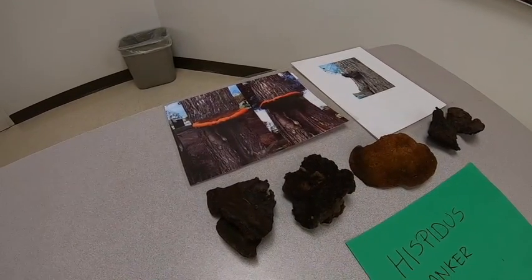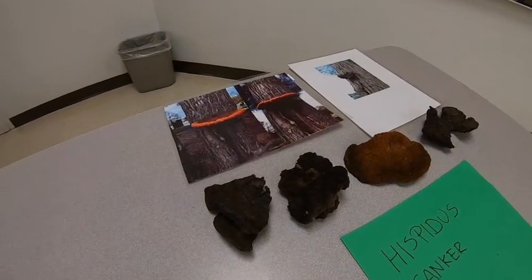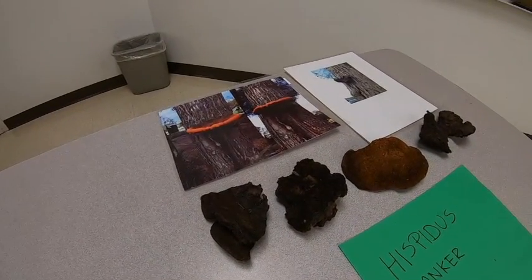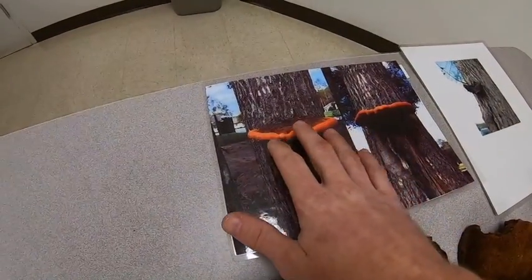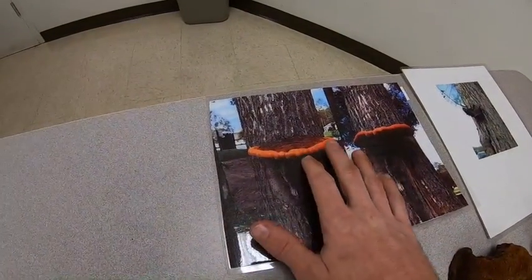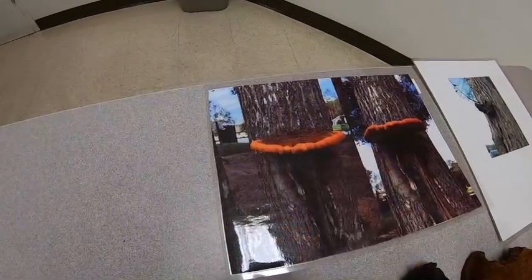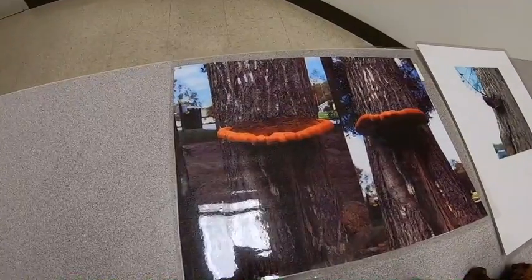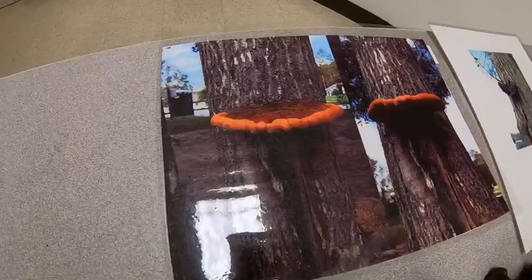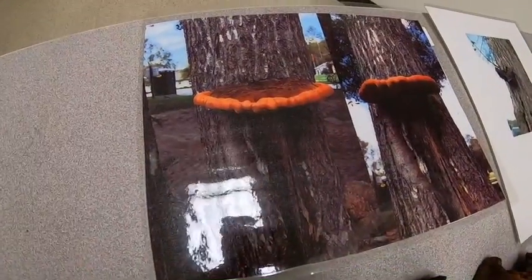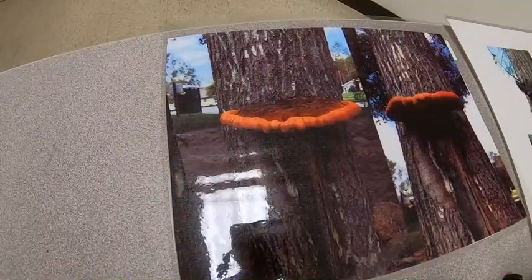In other words, they're only present during a certain time, and then they sort of dry up and become less apparent. When they're produced, they tend to be yellow to orange in color and somewhat velvety in texture on the upper portion of the cap. Sometimes they'll have little droplets on them, but they're fleshy, and they can be quite large, and they are shelf-like, as you can see, and they have pores on the lower surface.